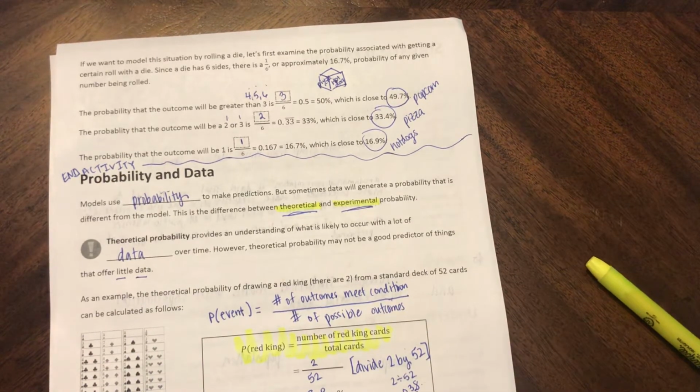Okay, so basically what I'm saying is this is the chance of getting a red king. I haven't actually drawn the card. I just said, based off of the fact that there's only 2 cards that are red and king, and there's a total of 52, if I divide them, I have a 3.8% chance of getting a red king.